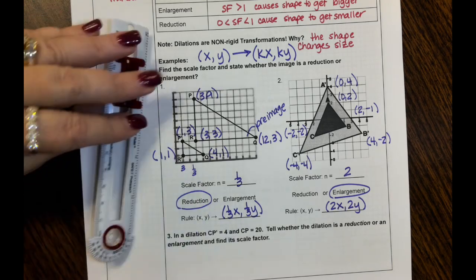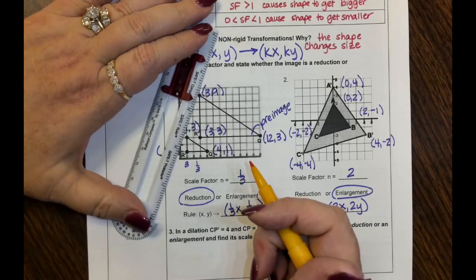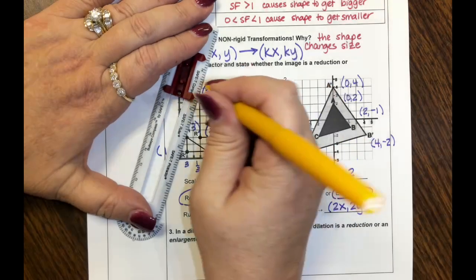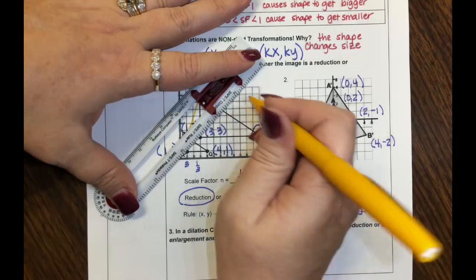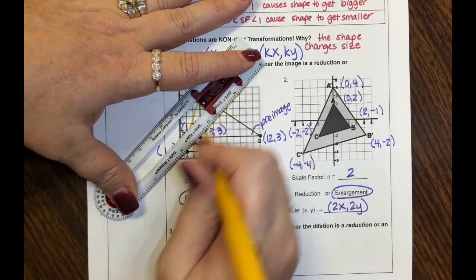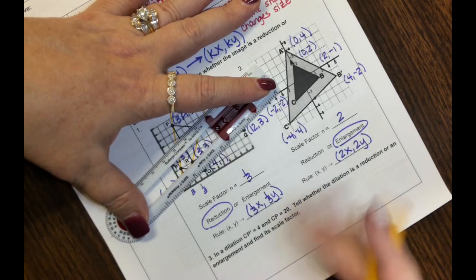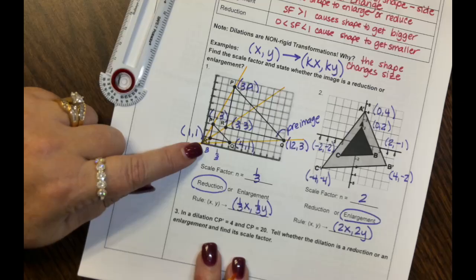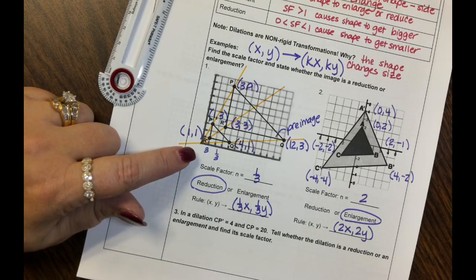Now let me just kind of give you an idea of why it's called dilating through 0, 0, because this will help you understand how dilating not through 0, 0 works. Notice that if I connect the image and the pre-image, look at where they all trace back to. They all go back to the origin. That's what dilating through 0, 0 means.